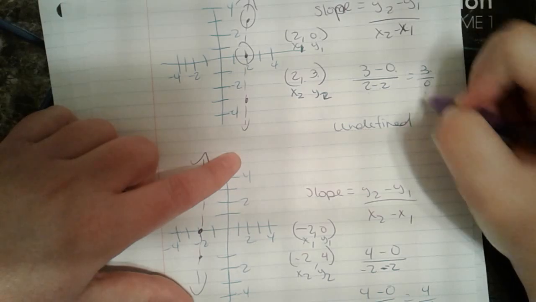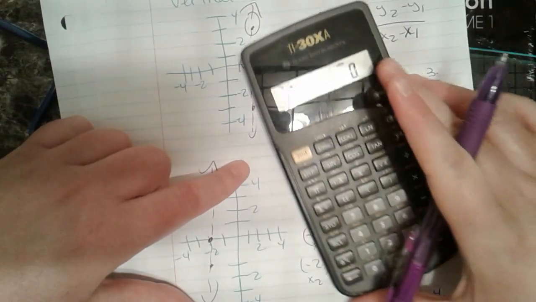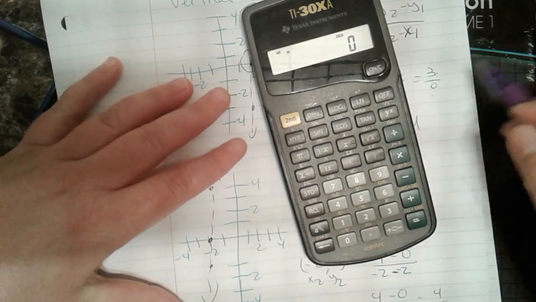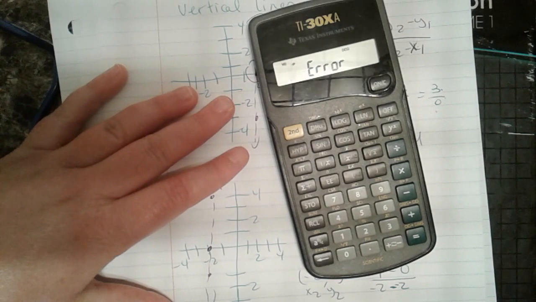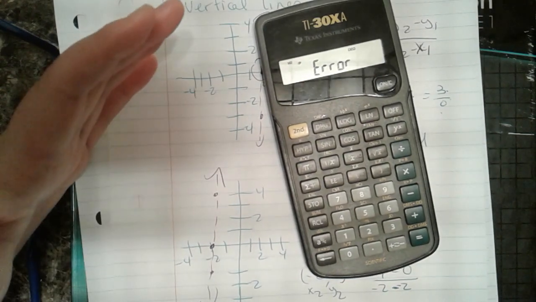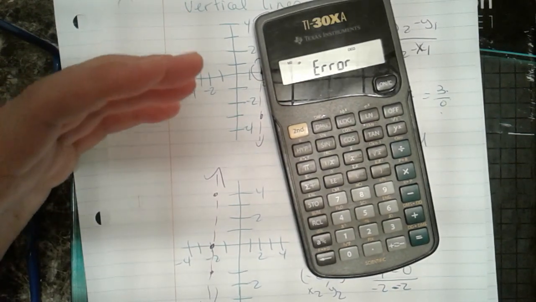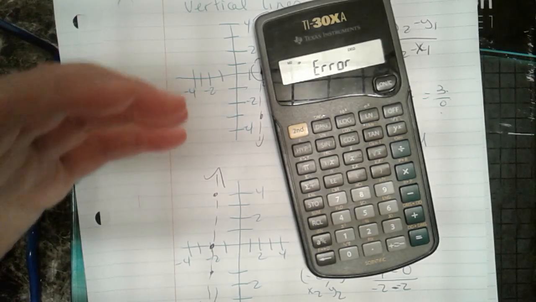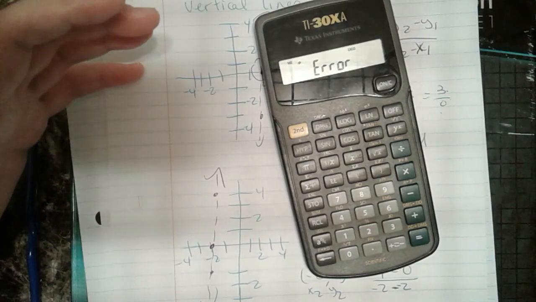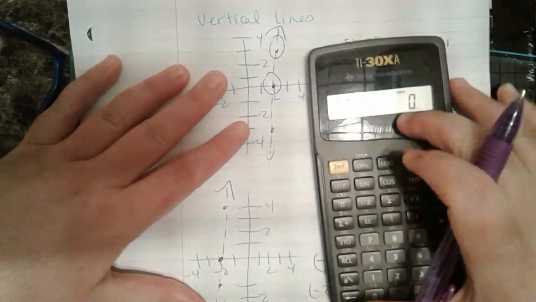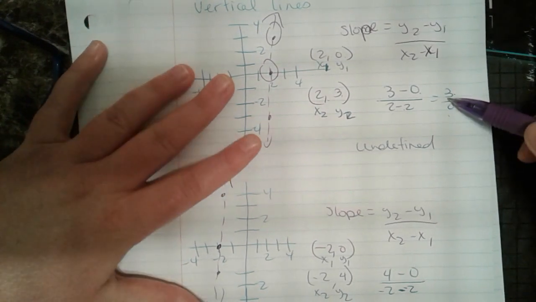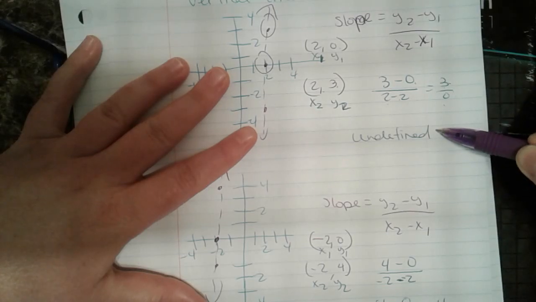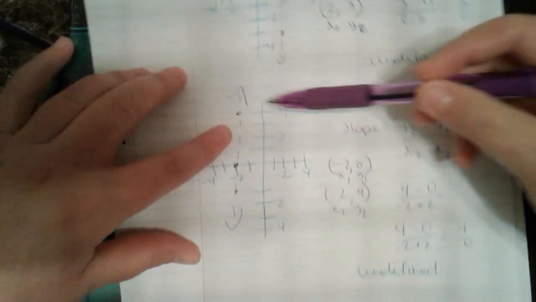Well, wait. If I plug in 3 divided by 0, because fractions mean to divide, right? This is a division symbol. I come up with an error. It's not possible. I cannot distribute 3 things to people if I have nothing to distribute in the first place. It is not possible to do this. Anything with 0 as the denominator is going to be undefined. That's why this is undefined. All right, so looking at this guy.